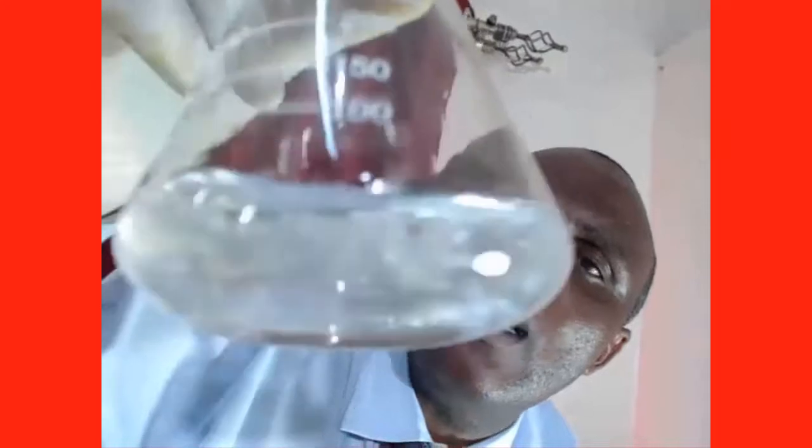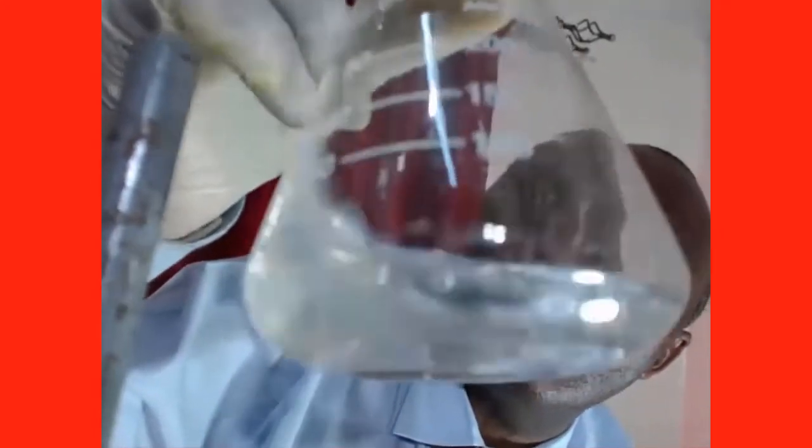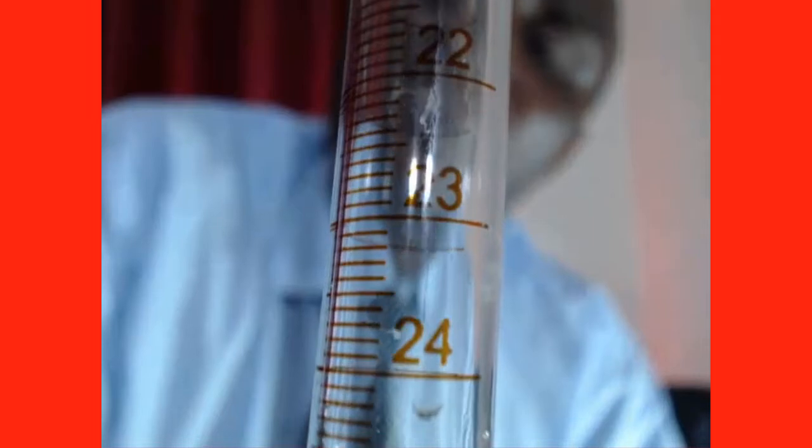And you have to note that the end point is characterized by a change from, like now, pink, very sharp, to colorless. Let us now read the final burette reading so that we can do our calculations. The final burette reading is exactly 25 mL of sodium hydroxide solution.